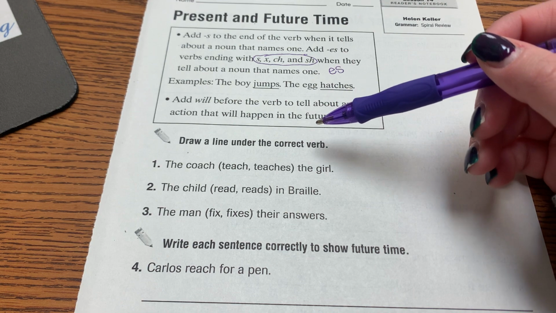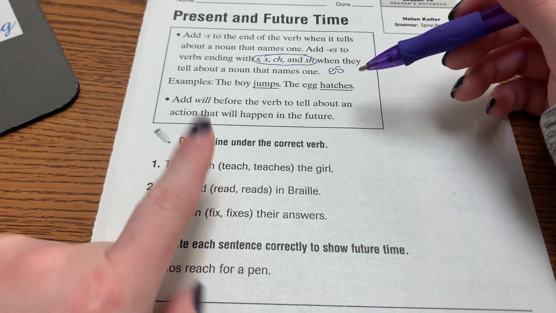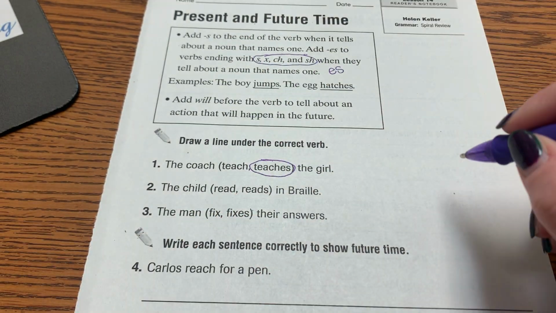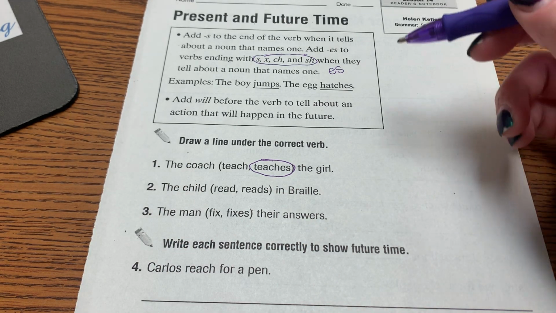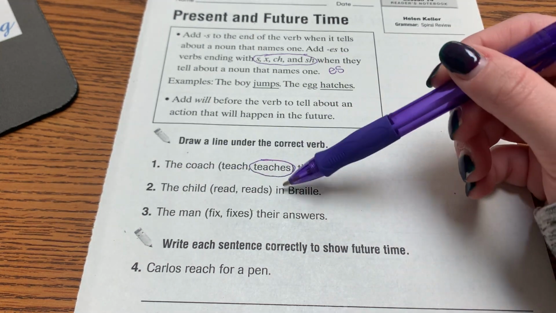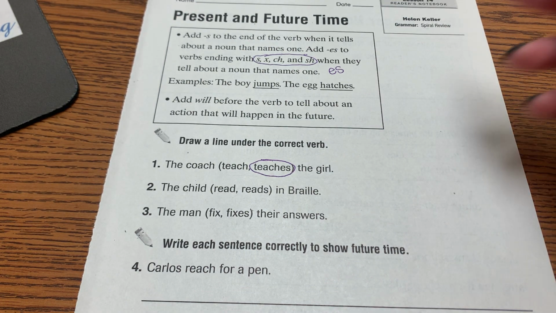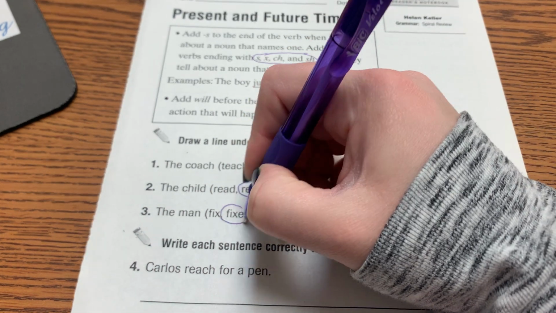Draw a line under the correct verb. The coach teach the girl, or the coach teaches the girl. Okay, so since coach is one and doesn't have an S on the end, it's teaches. Either the subject or the verb most of the time has an S on the end or an ES. It's going to be plural. The child read in Braille, or the child reads in Braille. Reads. The man fixed their answers, or the man fixes their answers. It's going to be fixes.